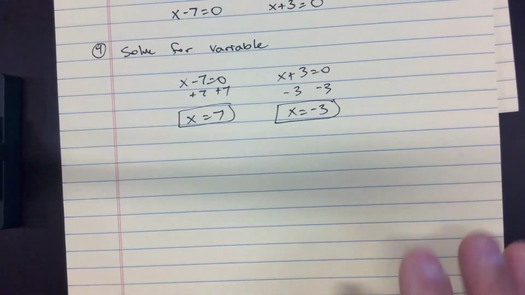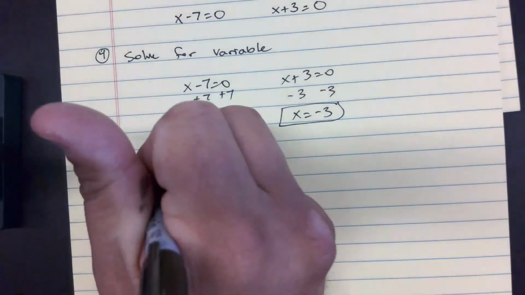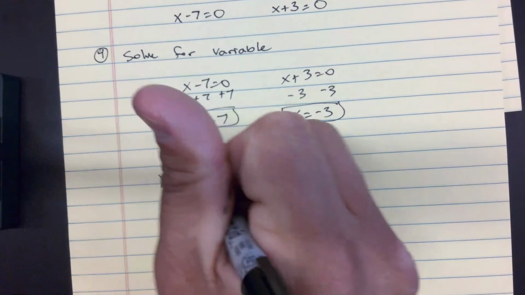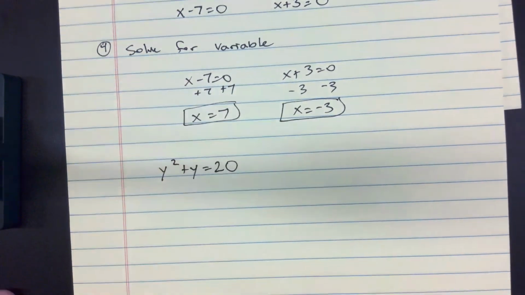All right. Let's do one that we actually have to set up. Kind of weird. So y squared plus y equals 20.